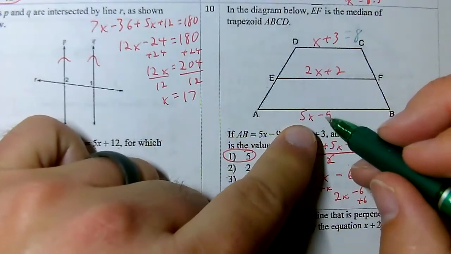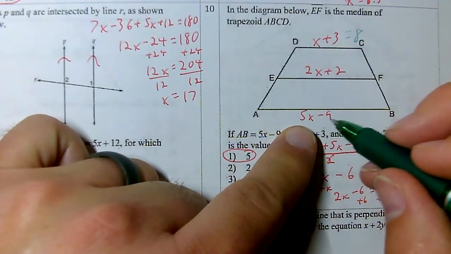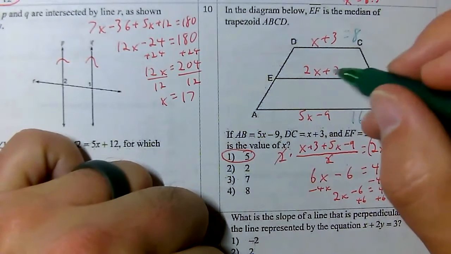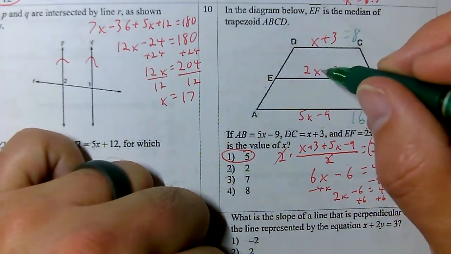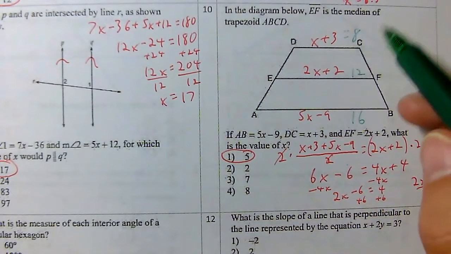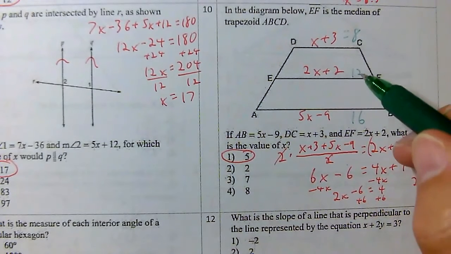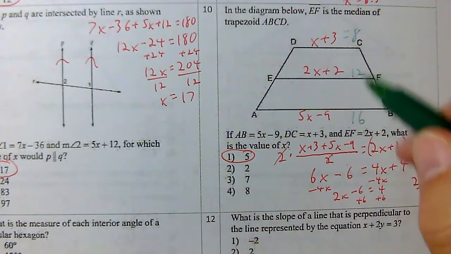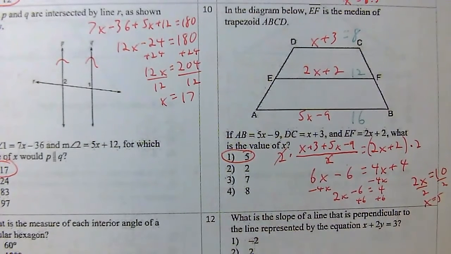If I had plugged in 5 down here, that'd be 25 minus 9 is 16. On this one, 2 times 5 is 10, plus 2 is 12. Does it work? Well, in order to check it, we gotta see that the difference is the same between each of these. So this is a difference of 4, and this is a difference of 4. So it works. That's just another way you could do it since it's multiple choice.